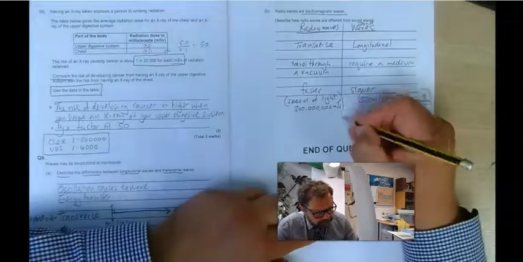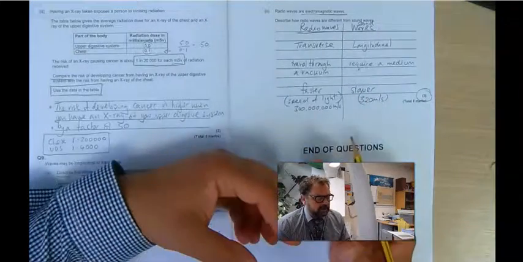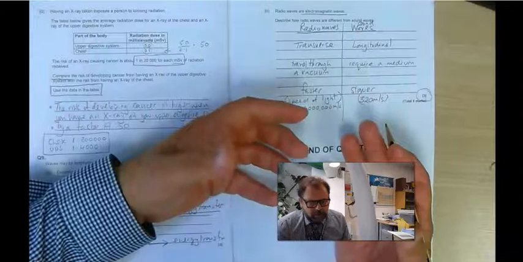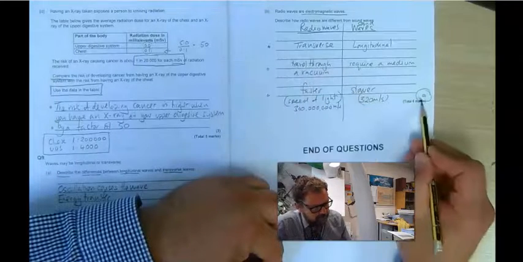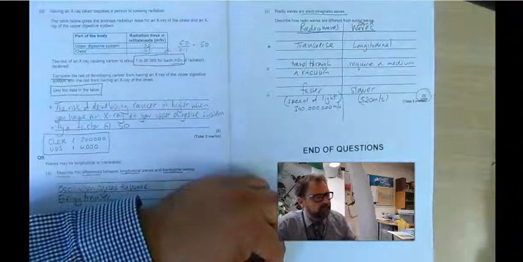And finally, we might say that radio waves can have much greater frequencies than sound waves. But I think we've got our 3 comparisons here that makes our 3 marks for our final physics question.